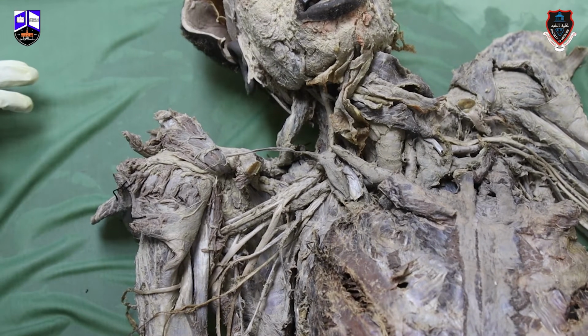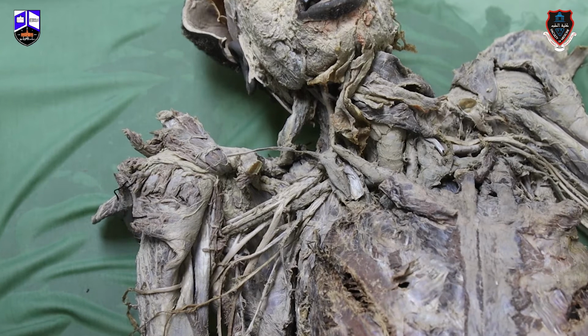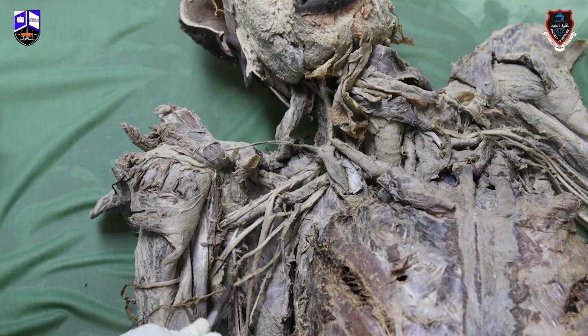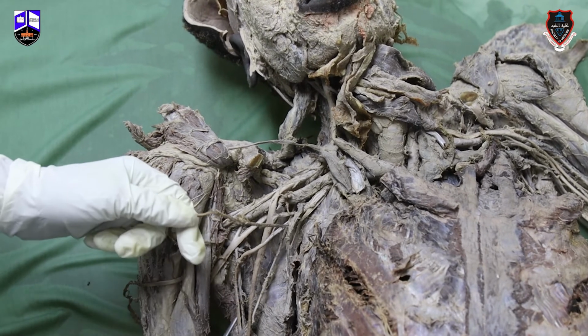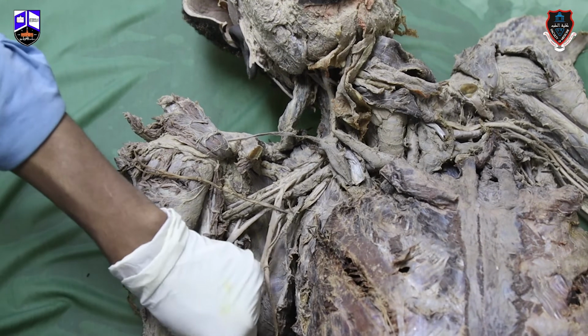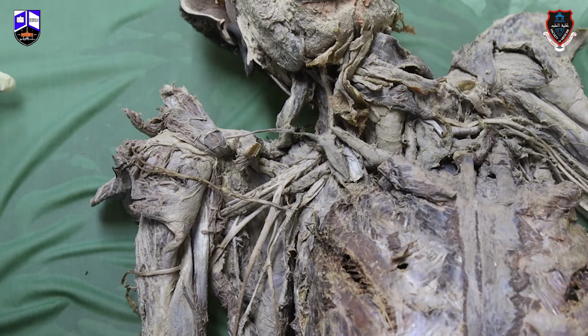So the branches of the medial cord are the medial root of the median nerve, the medial cutaneous nerve of the forearm, the ulnar nerve, the medial pectoral nerve, and the medial cutaneous nerve of the arm.